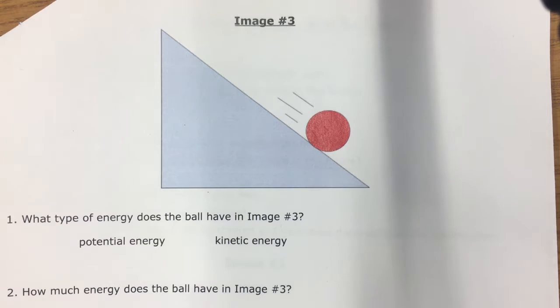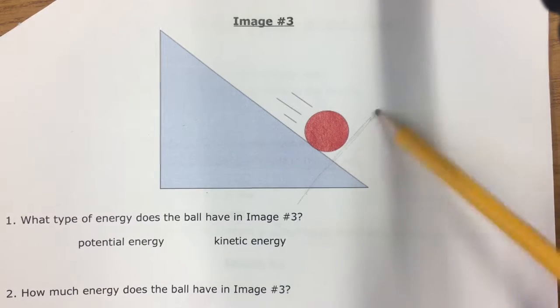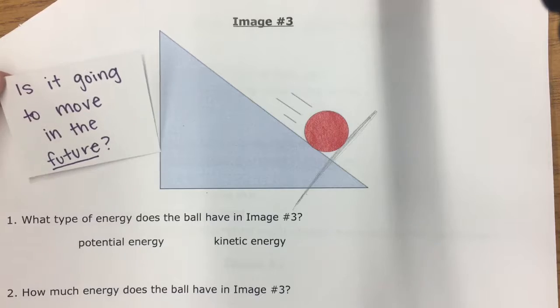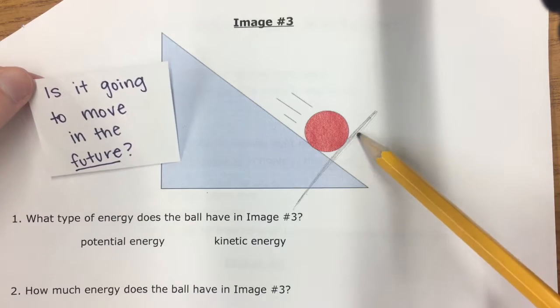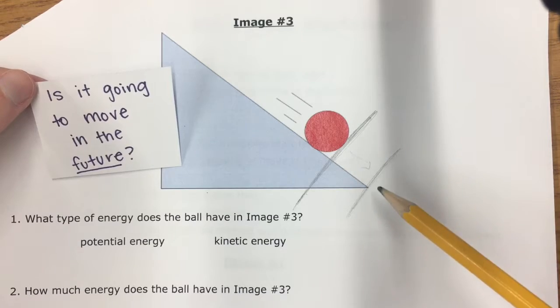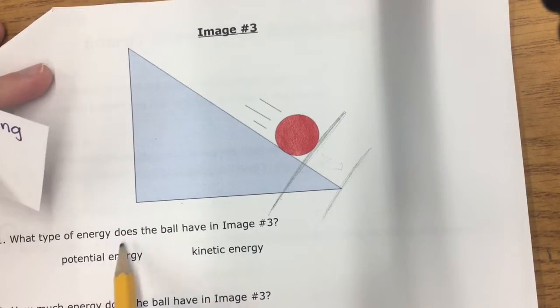Okay, let's do this one together. So image number 3, I'm going to draw a line right here and ask myself, is it moving or is it going to move in the future? Yeah, it's got like some way to go. The end of the ramp is right here, so it's got some way to go. So I can say yes, it has potential energy.